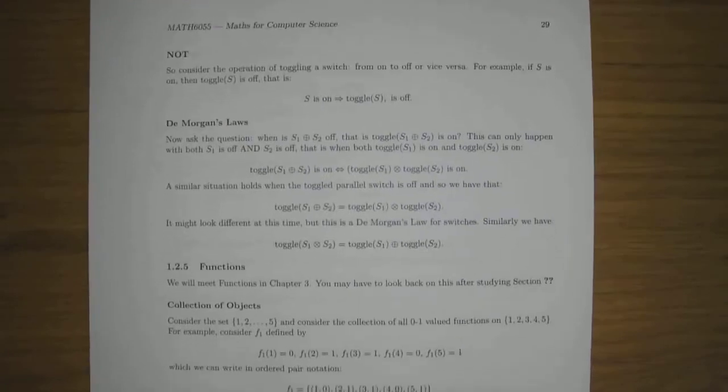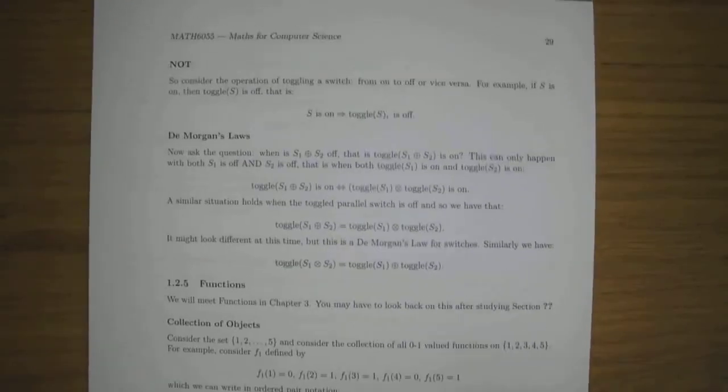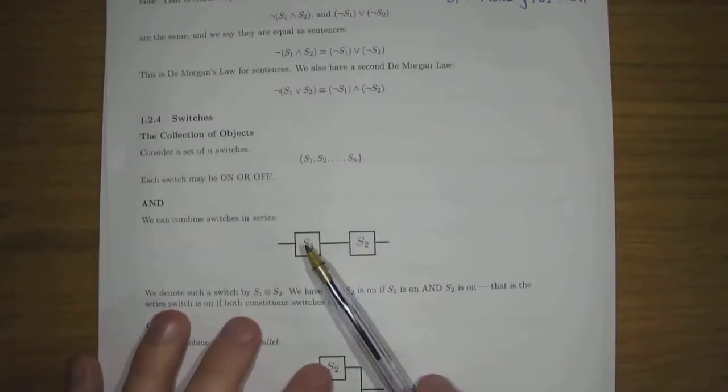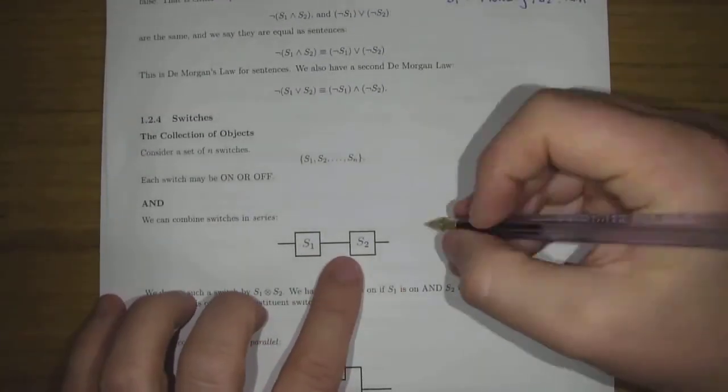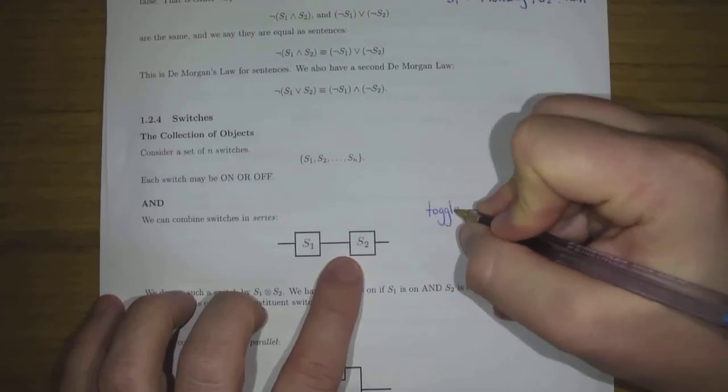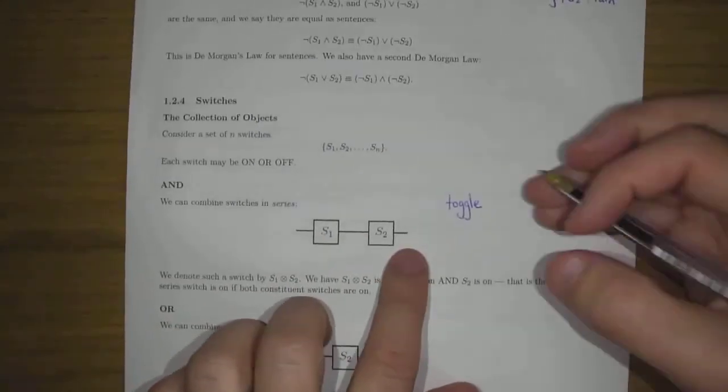And here you consider, if you want to, the NOT is switching the switch off, toggling it. So here we can look at the toggle. So if this is to be off, so this is like toggle.